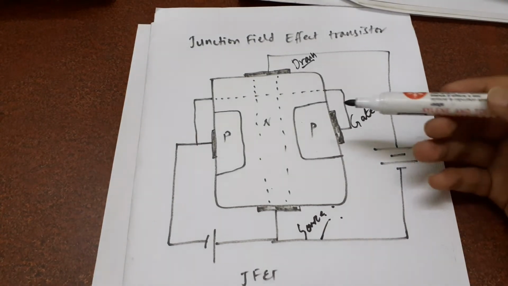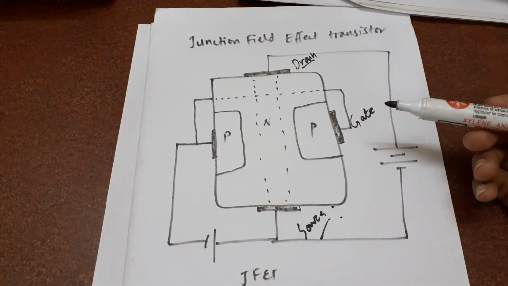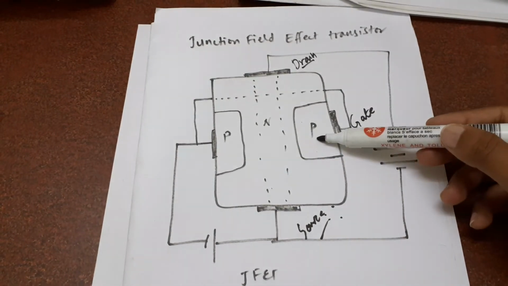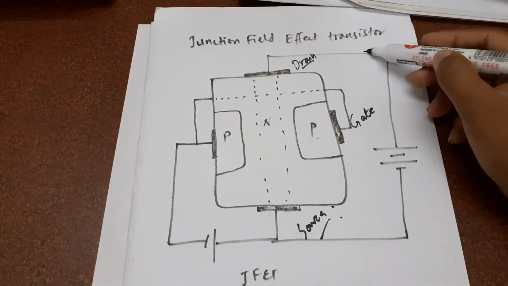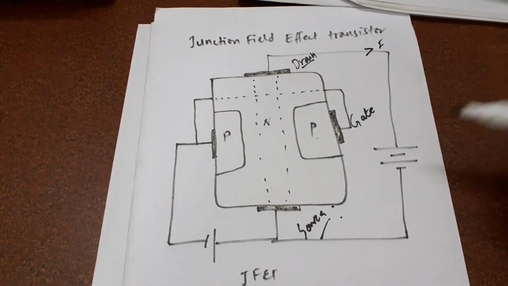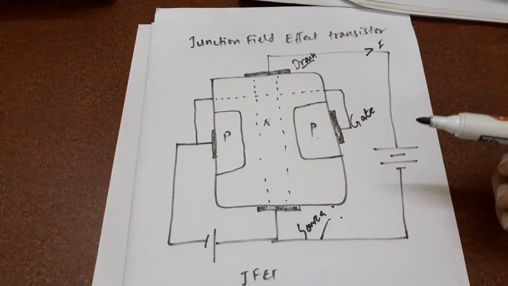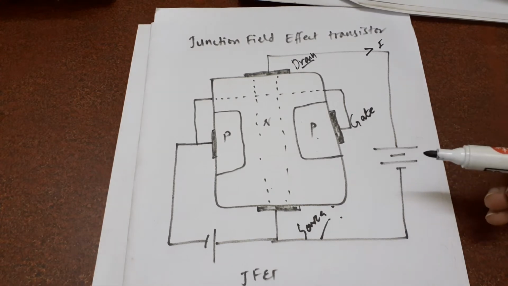The basic idea of the working of a JFET is that the electric field across this gate controls the current through this path. This is the basic idea of the working of a junction field effect transistor. And so we are going to talk about how this works.